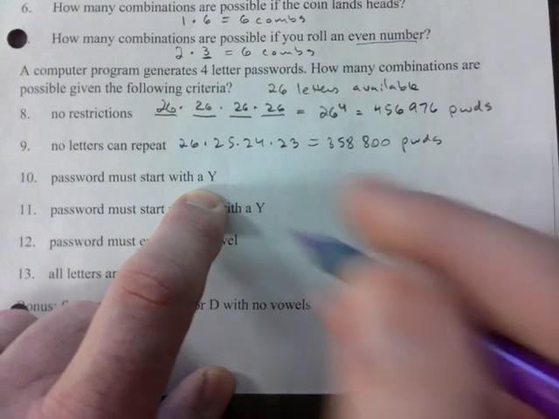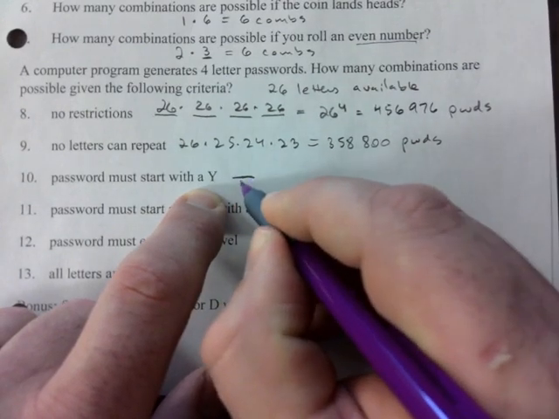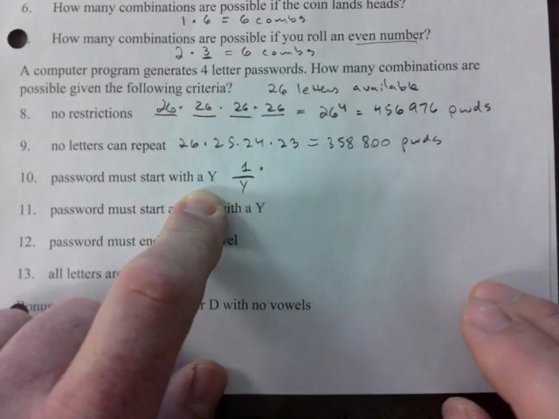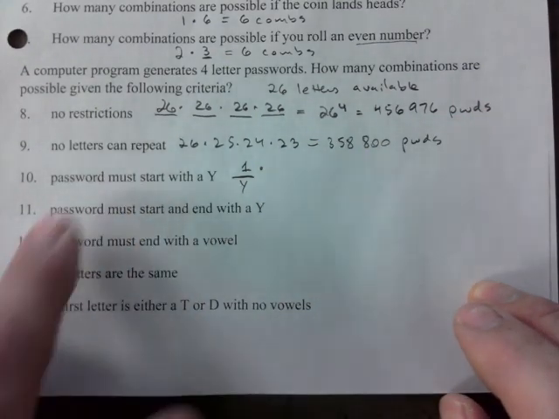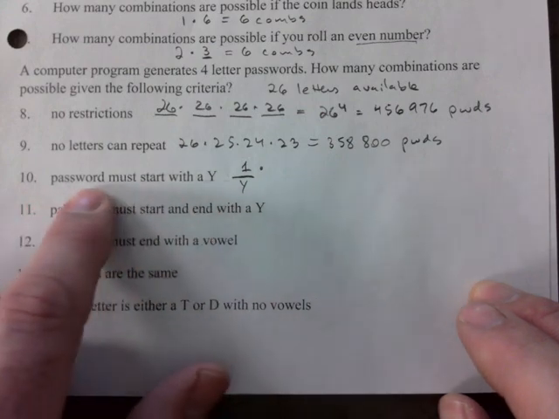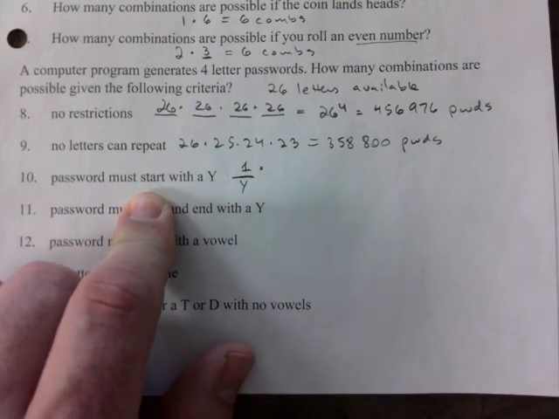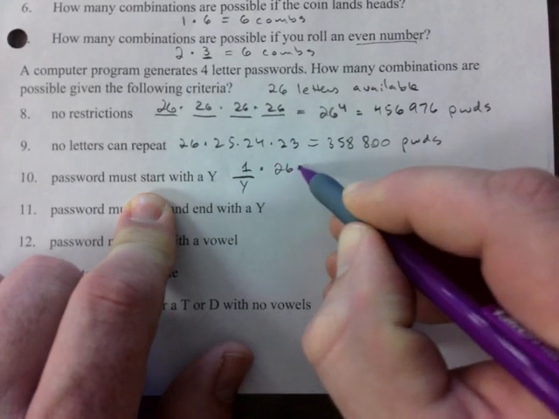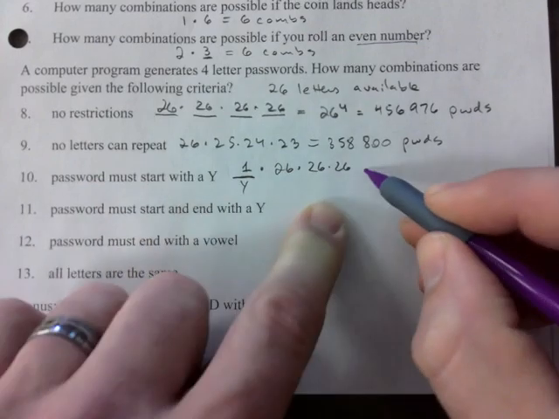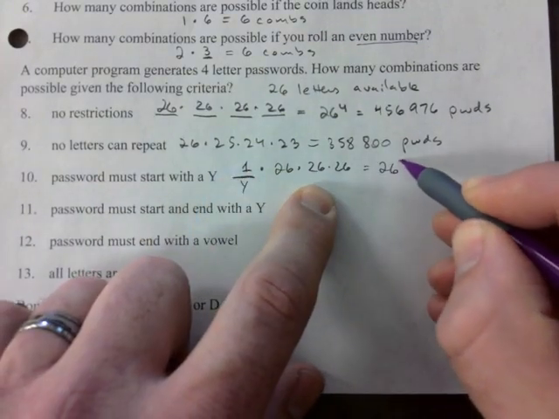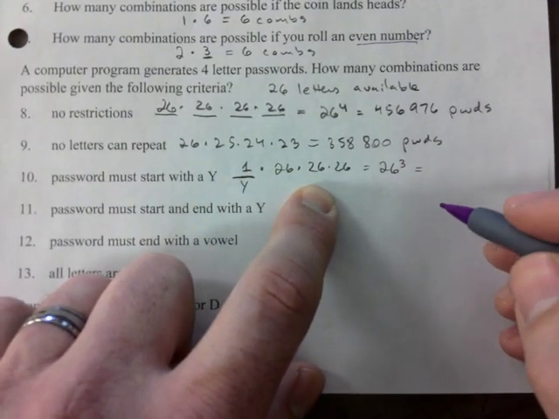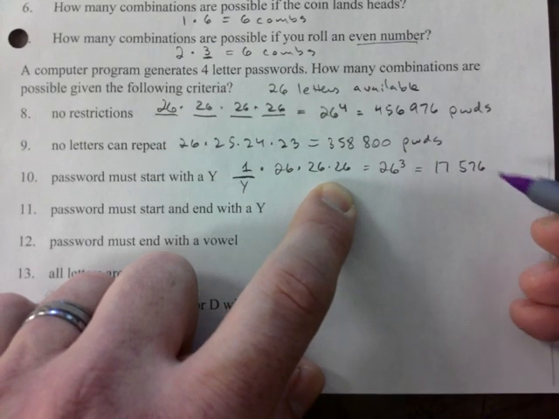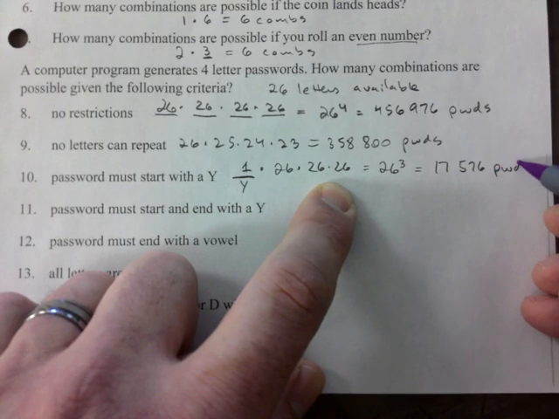Password must start with a Y. That means your first letter is a Y and there's just 1 option. It doesn't say whether or not you're allowed to repeat, so we're assuming you can repeat. I hope that part you understood. So it's really 1 times 26 to the power of 3. And that is 17,576 passwords.